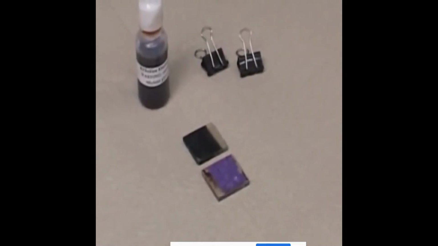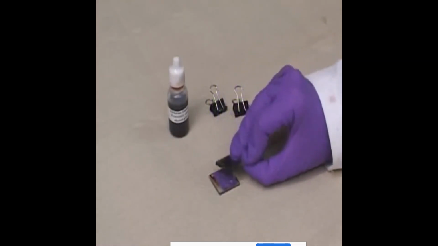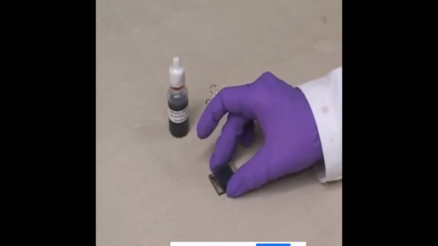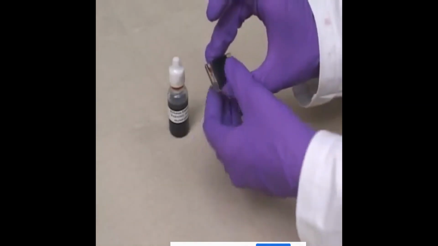Step 3. Place the dry titanium dioxide coated slide on a flat surface so that the titanium dioxide coated section is face up. Place the carbon-coated slide face down on top of the titanium dioxide slide so that the coating completely covers the titanium dioxide coating, leaving a 4 mm strip exposed on each slide.